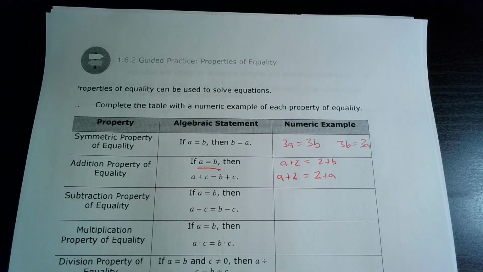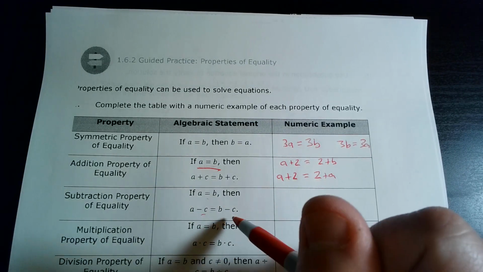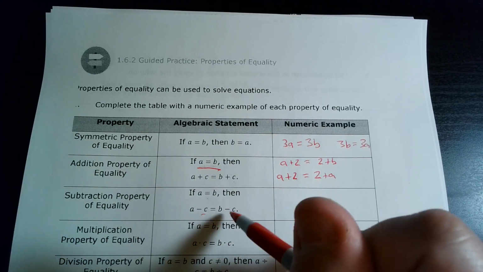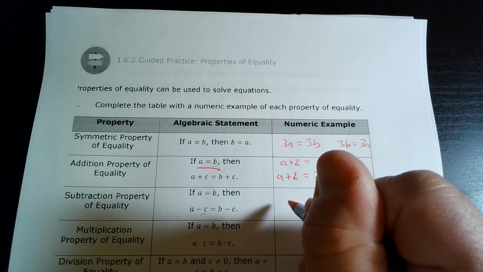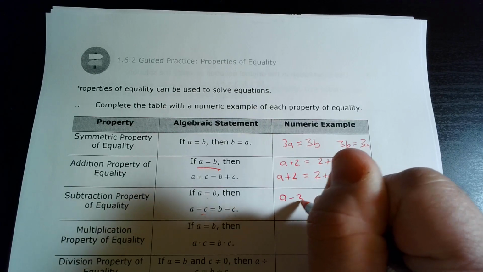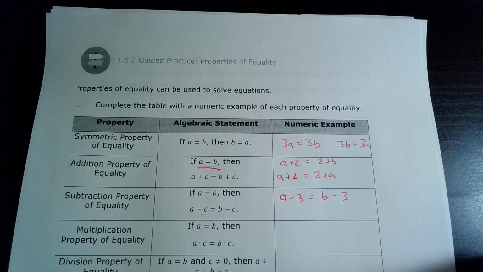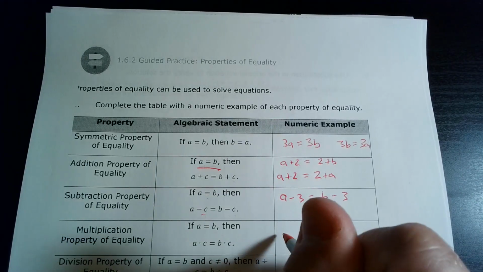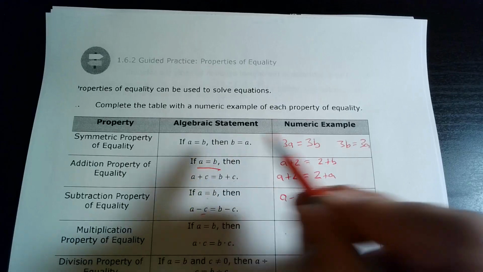Same here. If A and B are equal and you subtract the same number, that's going to be the same, like A minus 3 would equal B minus 3. Same here with multiplication. I think I kind of did that up here inadvertently.